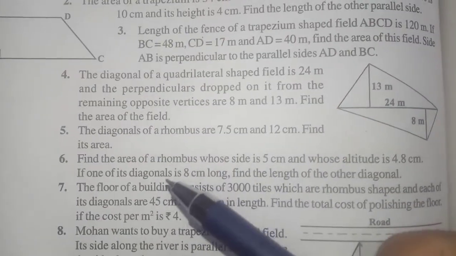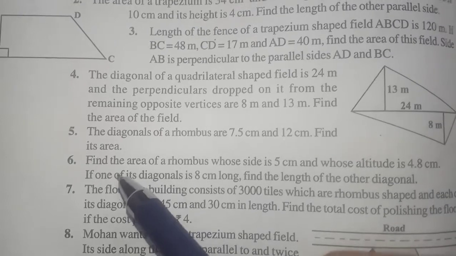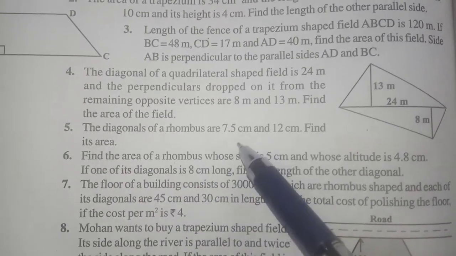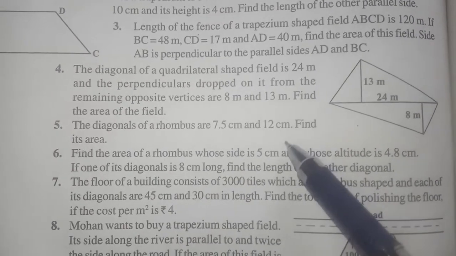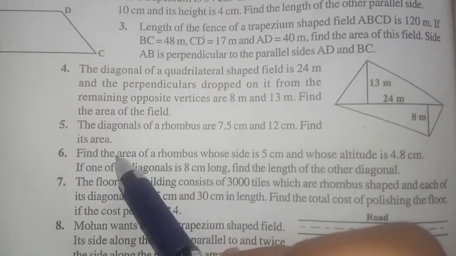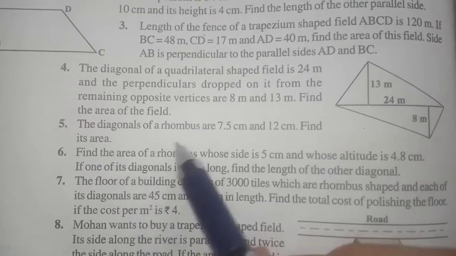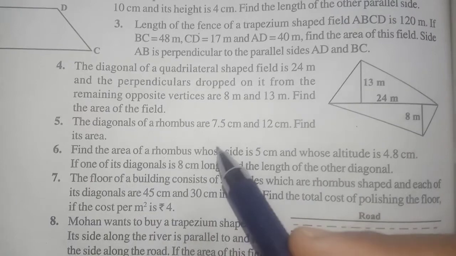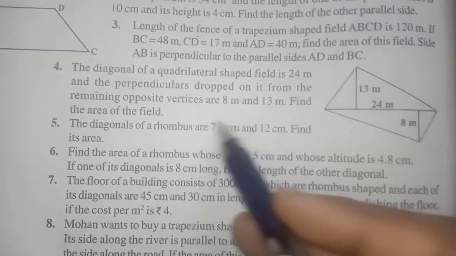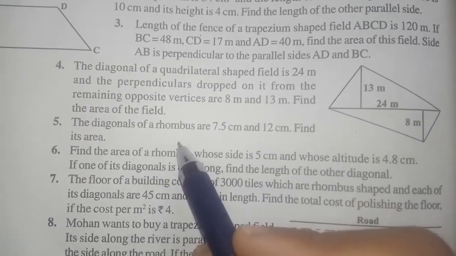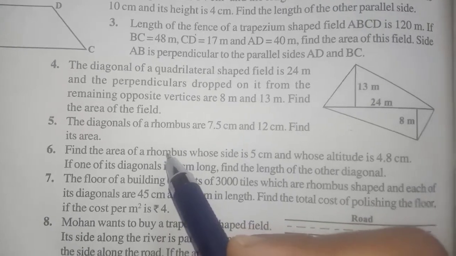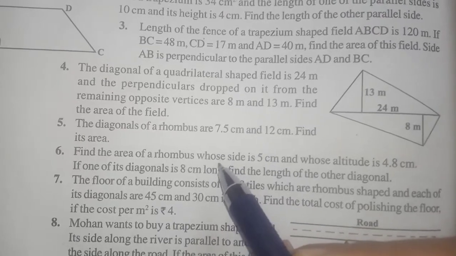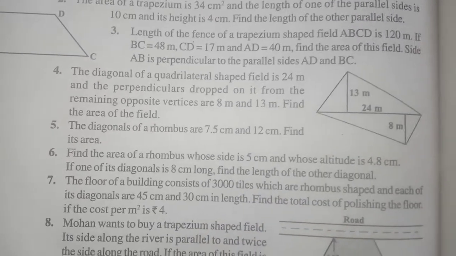Question number 5 of exercise 11.2, class 8. The diagonals of a rhombus are 7.5 cm and 12 cm. Find its area. For calculating the area of a rhombus, we should know the formula for calculating that. So the formula for calculating on the basis of diagonals, we have area of rhombus is equal to half into first diagonal into second diagonal, or half of the product of two diagonals.